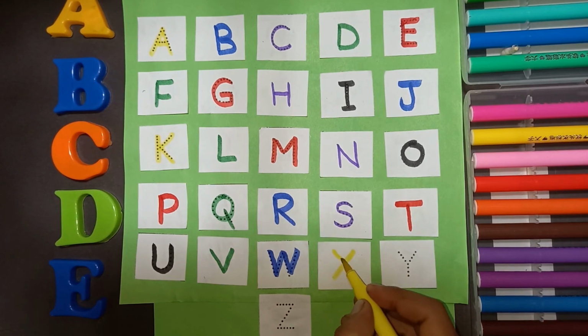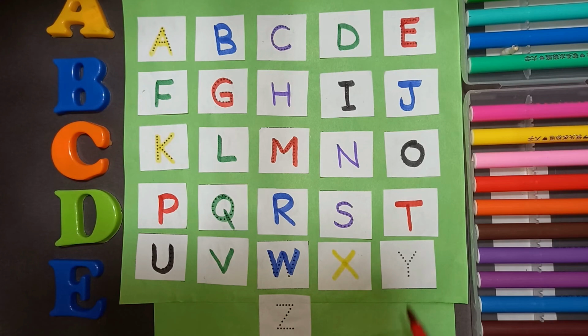X. X is for X-ray. Y. Y is for yarn. Z. Z is for zebra.